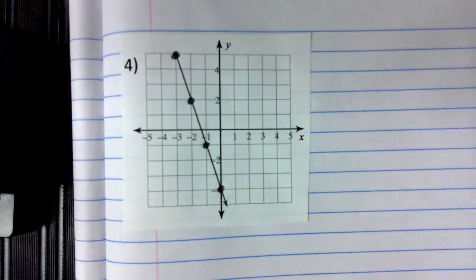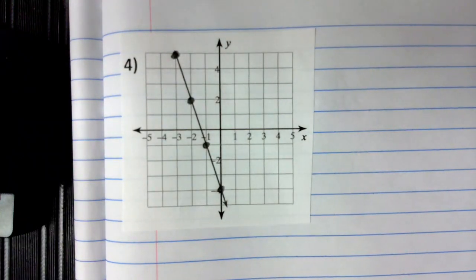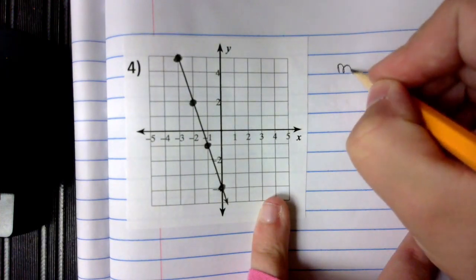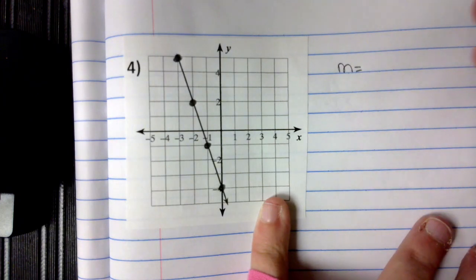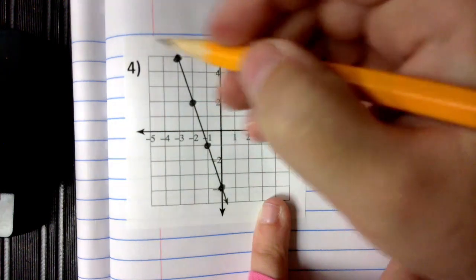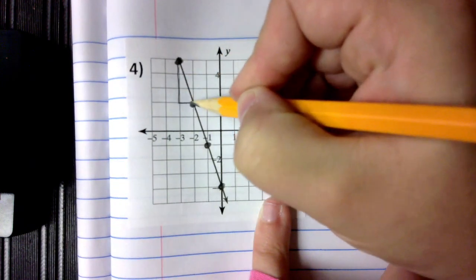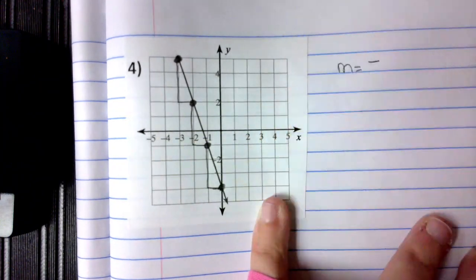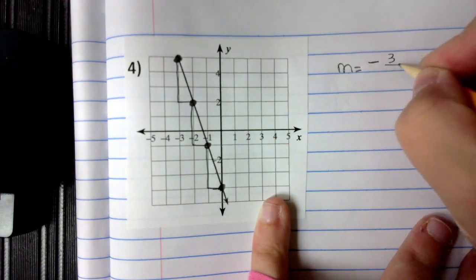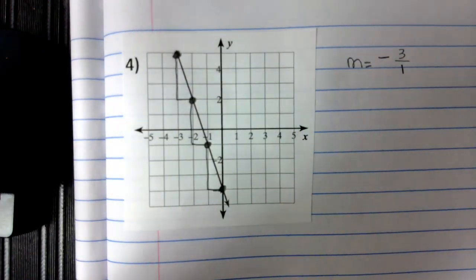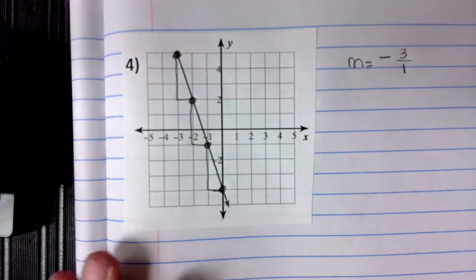Negative. -3 over 1. Now at this point in our lives, I'm happy that we got to the -3 over 1, but what's -3 over 1 really equal to? -3. So we do want to simplify our slopes, but again, at this point in our lives, it's okay not to. Okay? All right, B, what is our y-intercept?